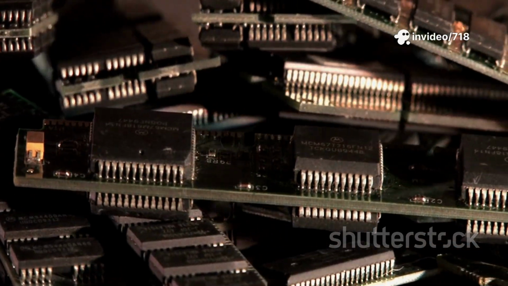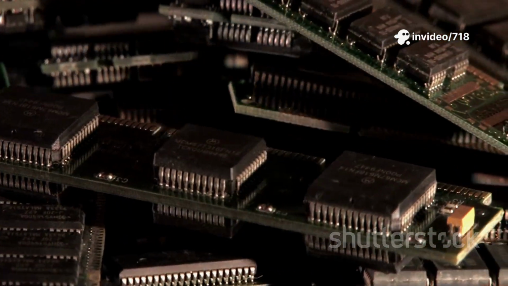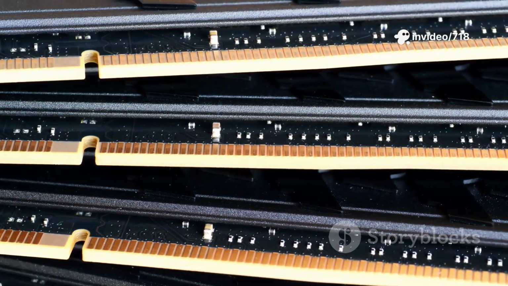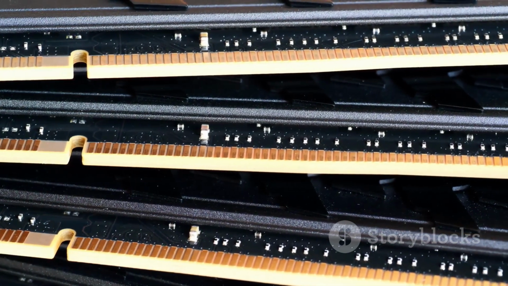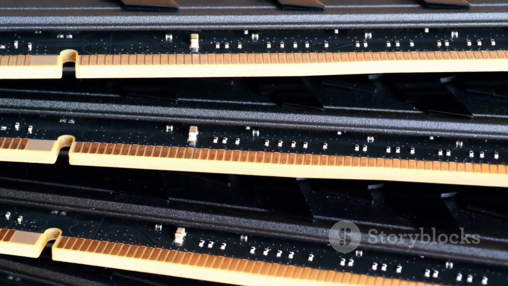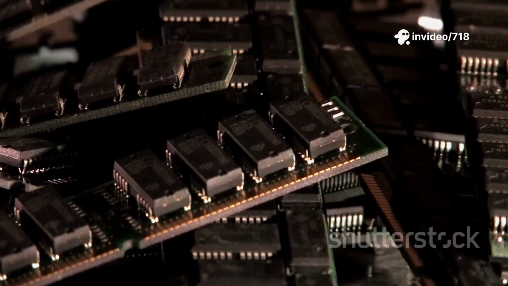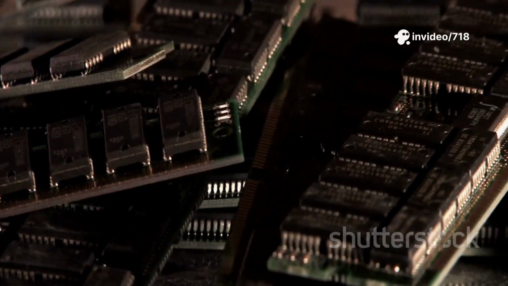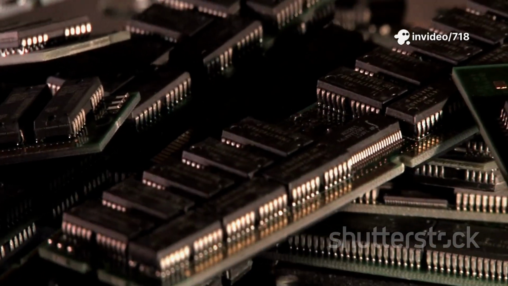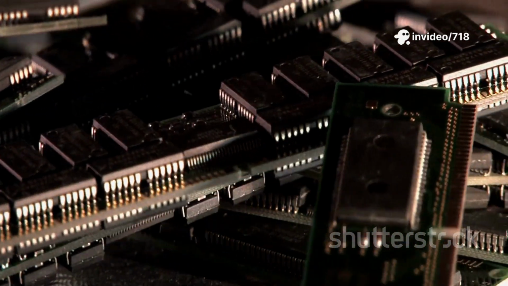This trade-off creates a clear division of labor within a computer. DRAM, with its high density and low cost, is perfect for the large pool of main memory, the gigabytes needed to hold your operating system, applications, and large files. SRAM, with its high speed and high cost, is used in much smaller quantities for very specific high-performance roles.